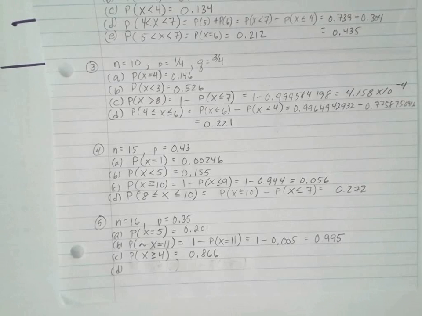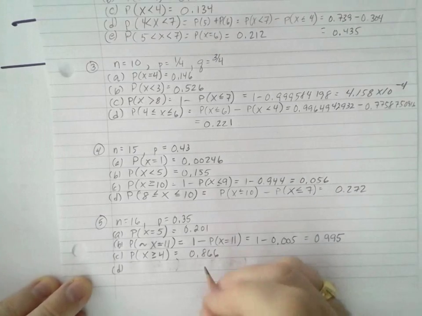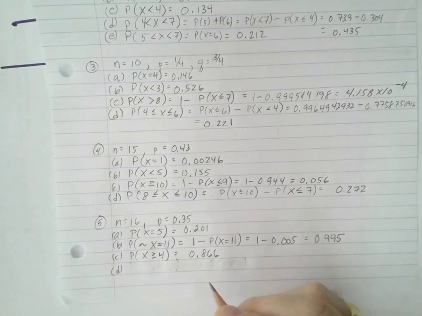Number 5, I got .201 for A. B, I got .995. C, I got .866. And does someone have the answer to D? Because I don't have it. I had to leave school yesterday for an eye doctor appointment, and I hadn't quite finished D.